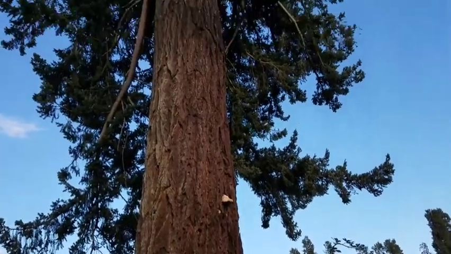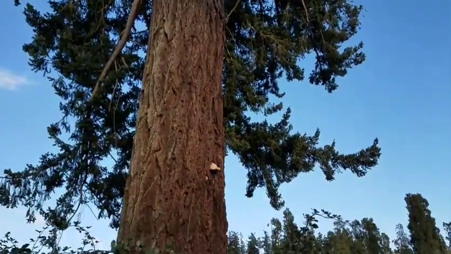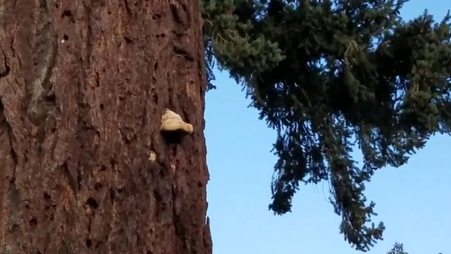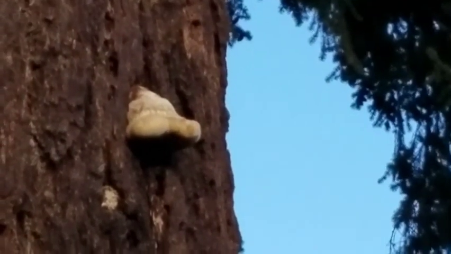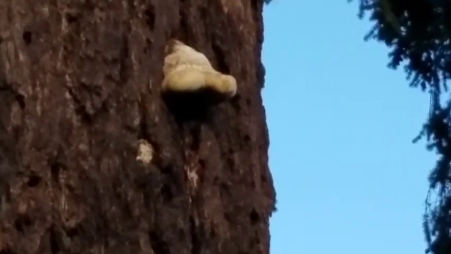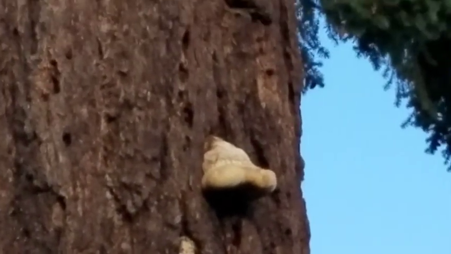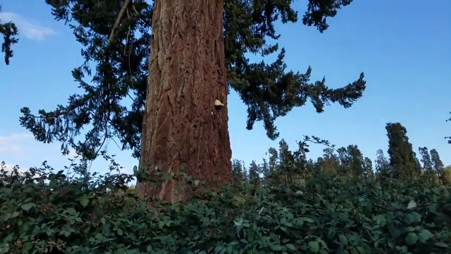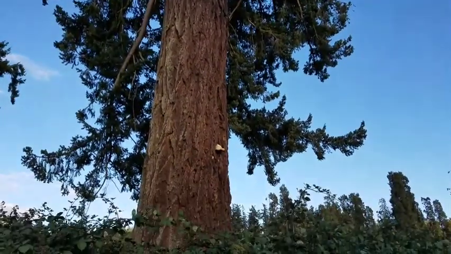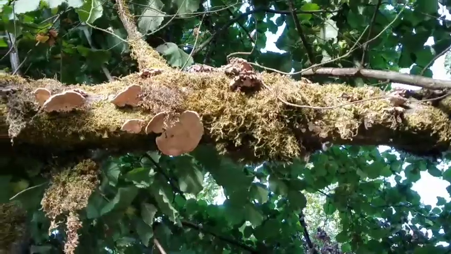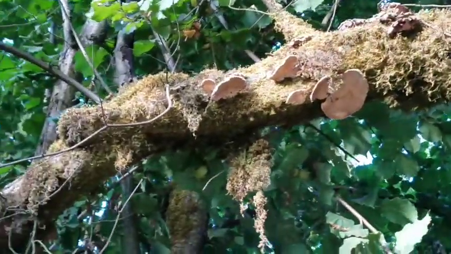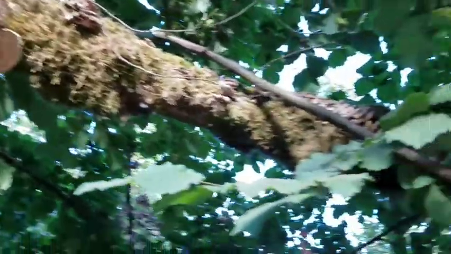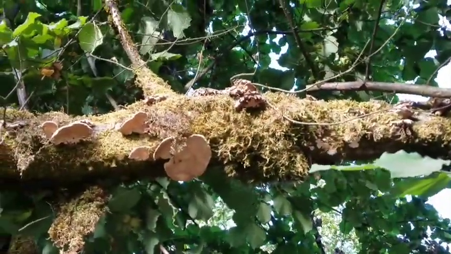I know that I'm making a video about looking for bugs, but look at what's on that tree. This is a large polypore mushroom called a conch. It's up on this tall tree. It's on its trunk. There are some polypores up on this tree branch. Look at all those polypores.